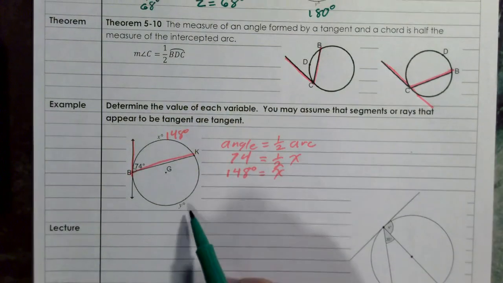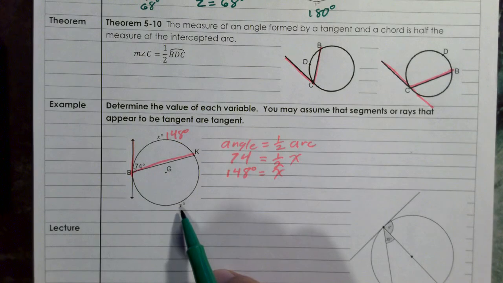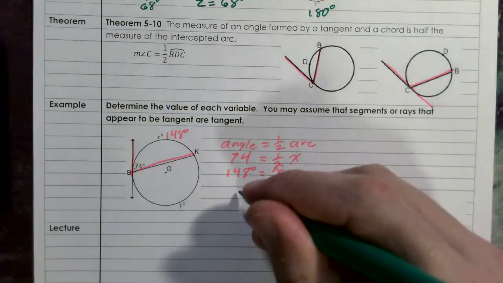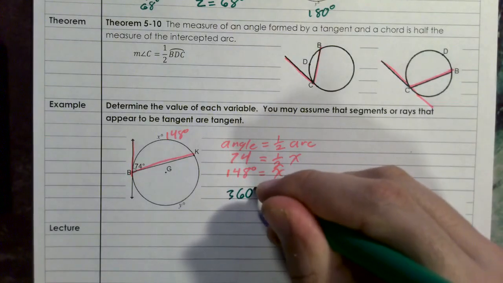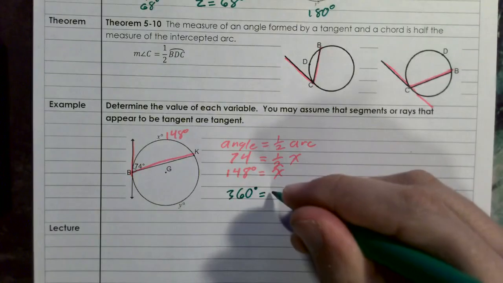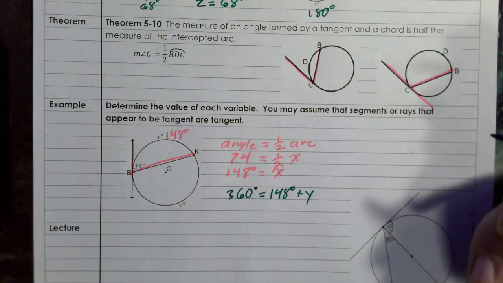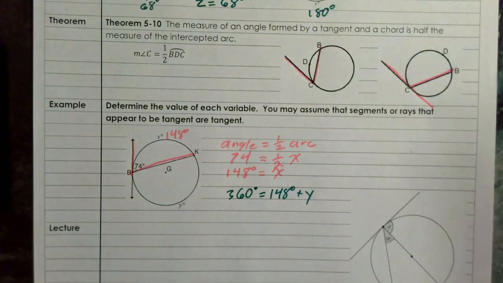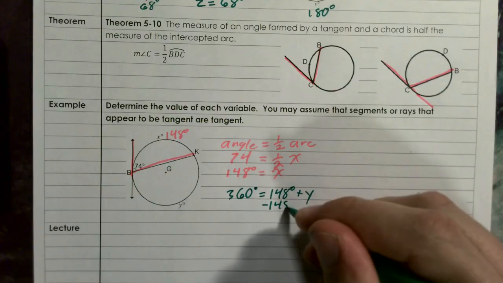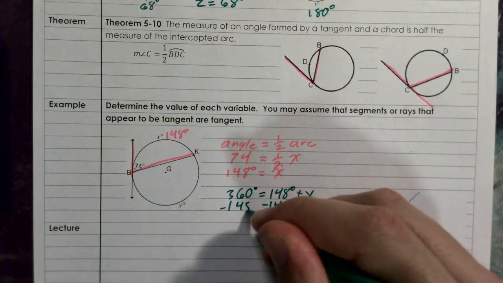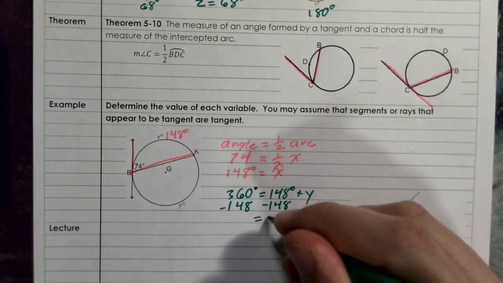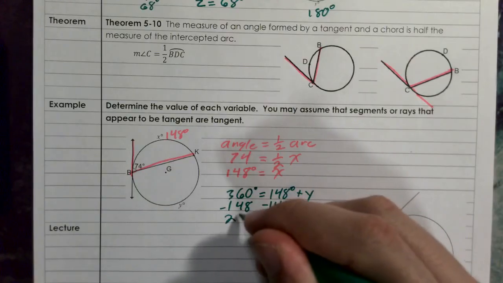We've also got to figure out what y is going to be. So to figure out what y is going to be, we just say, hey, there's 360 degrees of arc in a circle. So that's going to be our 148 plus whatever y ends up being. So we just got to subtract 148 from both sides. And y ends up equaling 212 degrees.